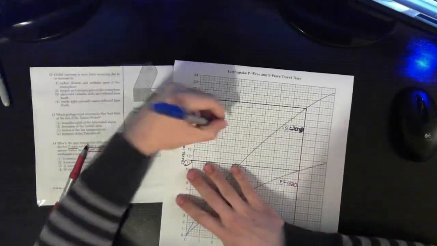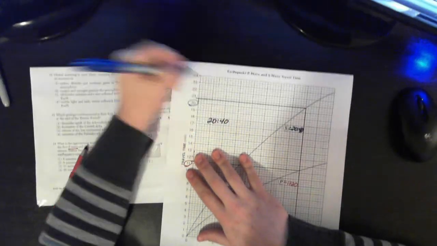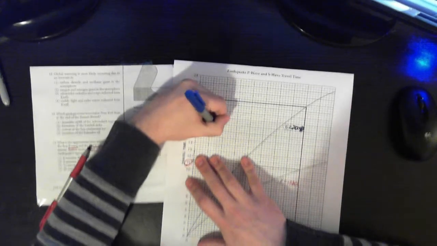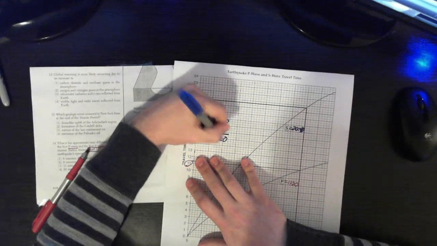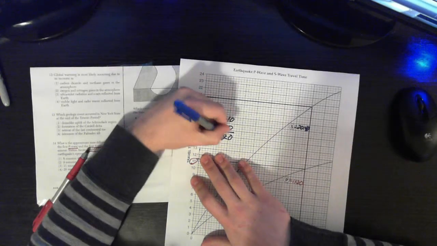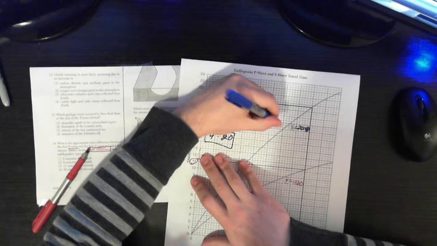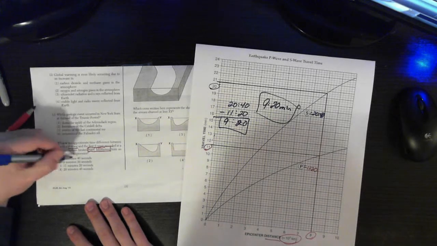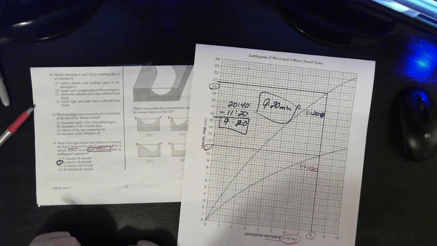So you are going to take the S wave, which is 20 minutes and 40 seconds, and subtract 11 minutes and 20 seconds. Subtract down, and you're going to end up with 9 minutes and 20 seconds. Come back to our answer key. You could say number 2 is 9 minutes and 20 seconds.